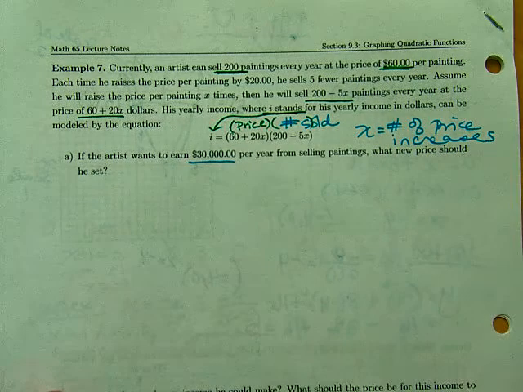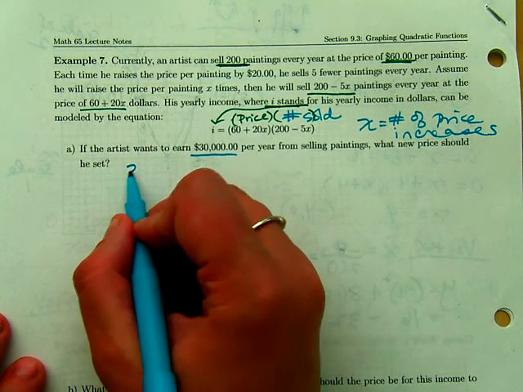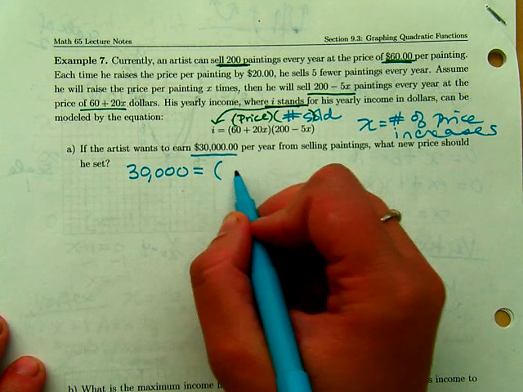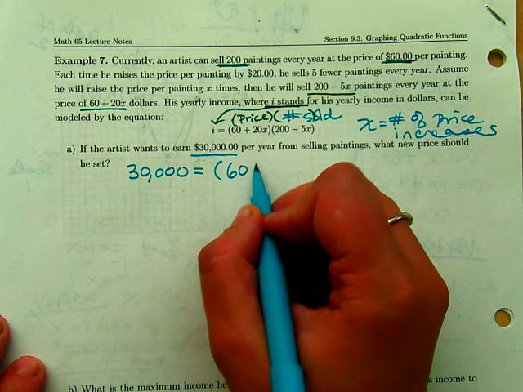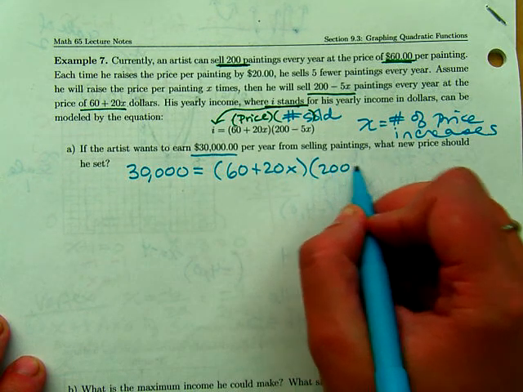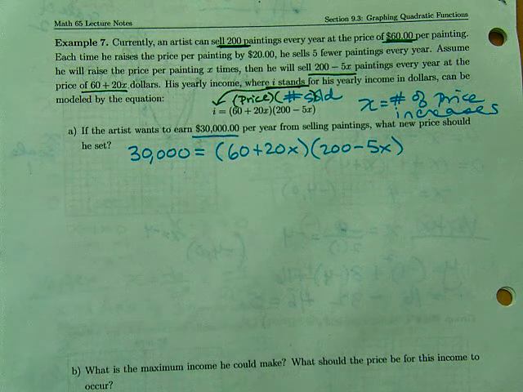So here, when we're looking at this number, are we going to plug in 30,000 for X, or are we going to plug in 30,000 for I? How come I? I is the income. So we have 60 plus 20x, and here we have 200 minus 5x. Okay, how are we going to solve for x?